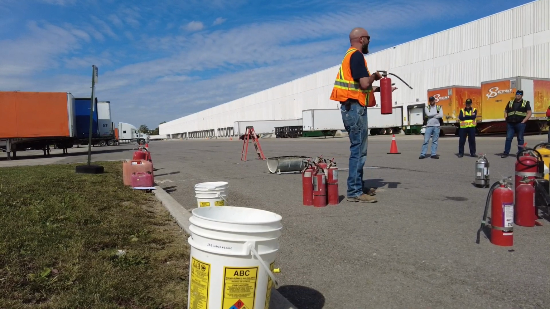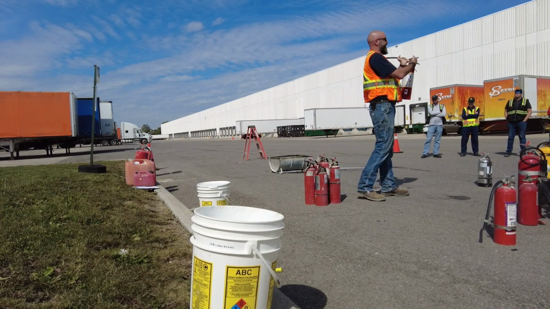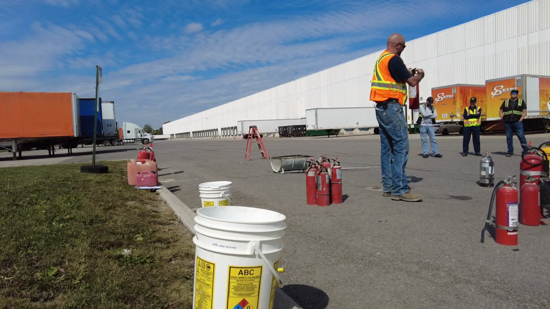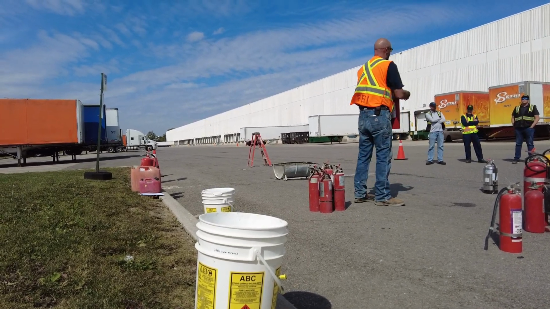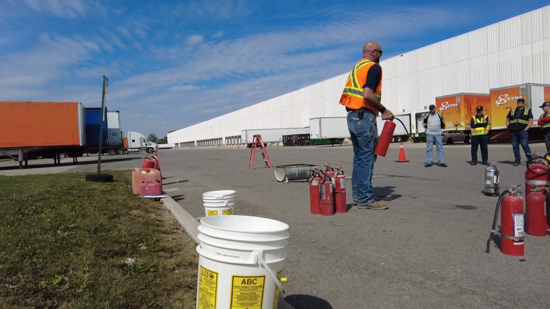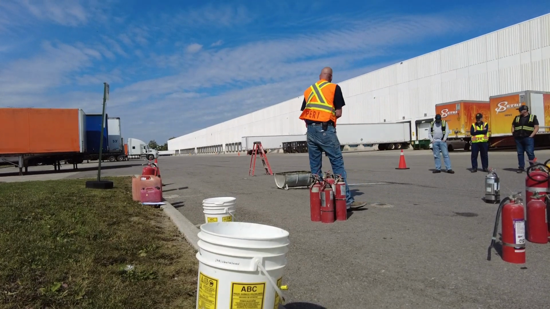So we pulled, we're aiming. Step three is squeeze. Basically, you're just going to squeeze the handles together now. It's going to push down on the valve that's in here, let the chemical come up the siphon tube inside, out the hose, and attack your fire. Step four is sweep, and that's all we're doing.